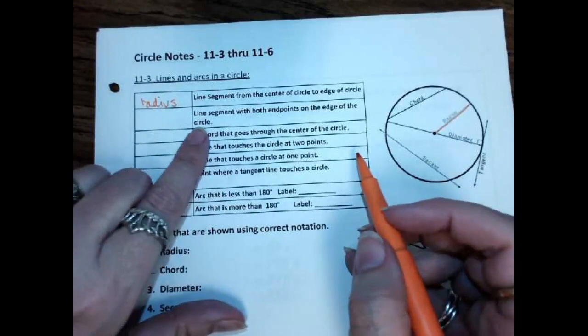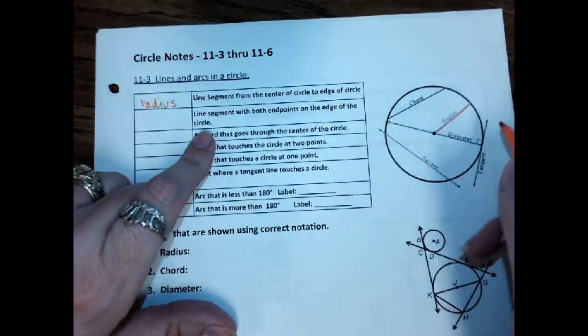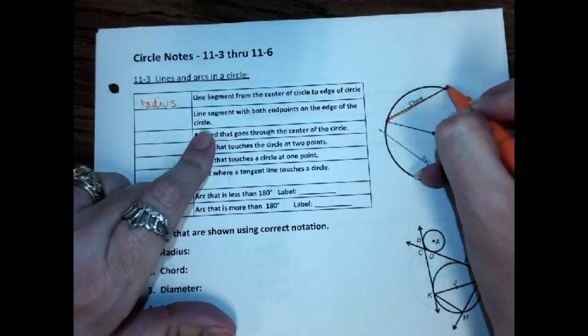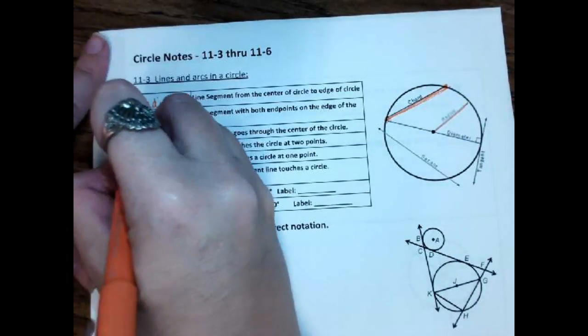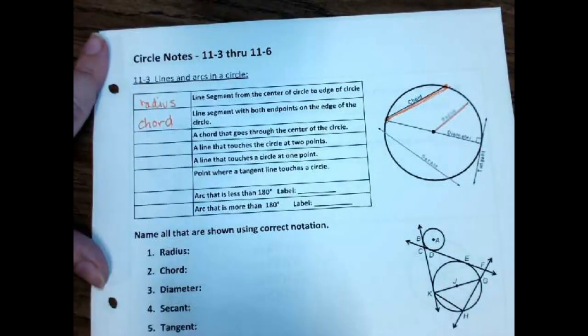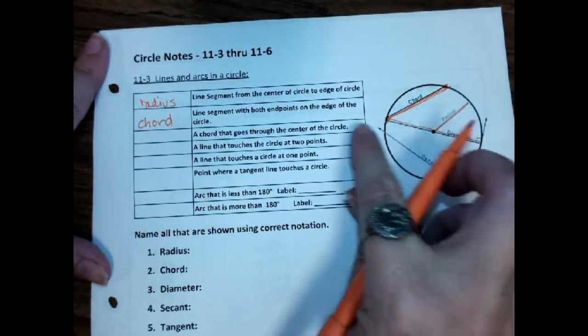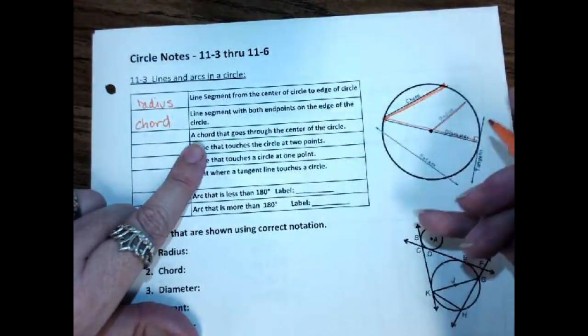A line segment with both endpoints on the edges of the circle. Well, if both endpoints are on the edges of the circle, it would look like this. And this one is called a chord. Now you might have been thinking that that would be a diameter. Well, a diameter is also a chord. A diameter is a special chord that goes through the center of the circle.